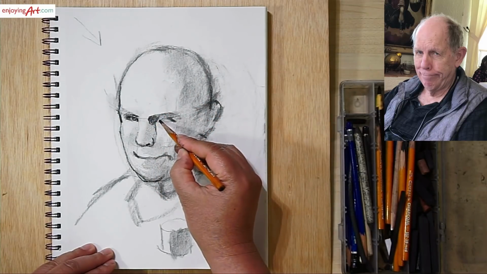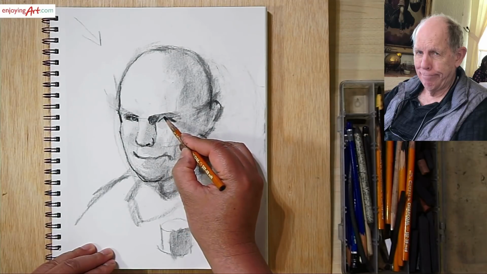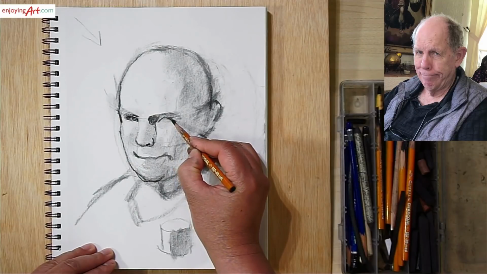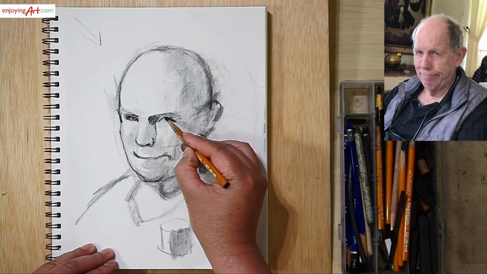Now we can see that the left side of the eye starts over here, and then coming to the right side of the eye, put the iris right in here. Don't make the iris a full circle.